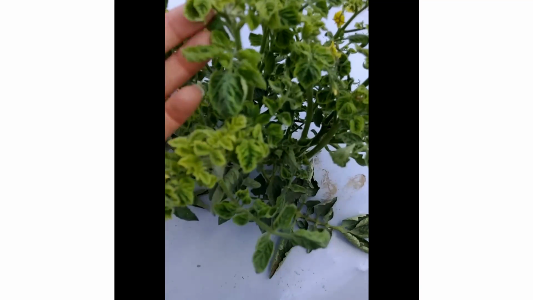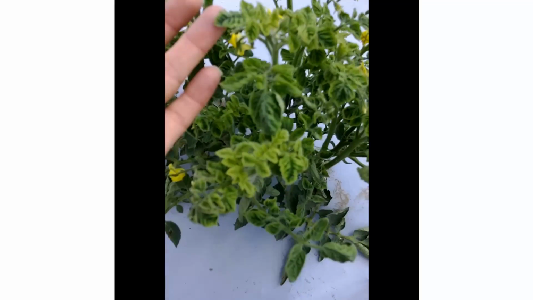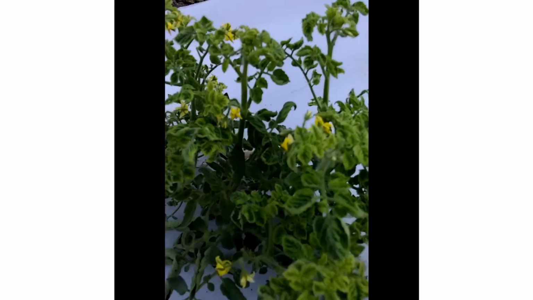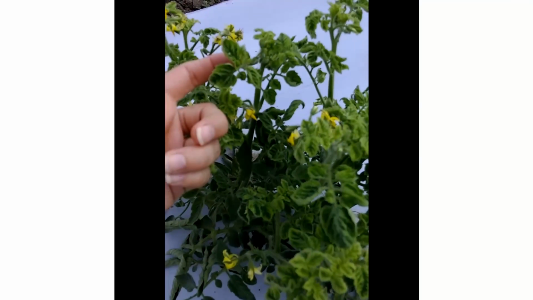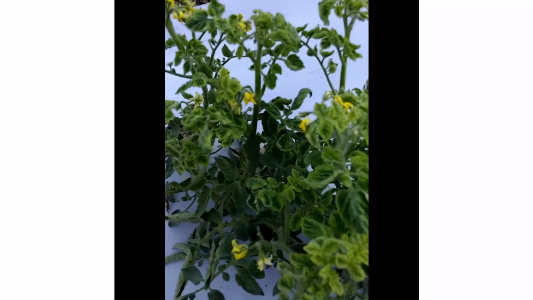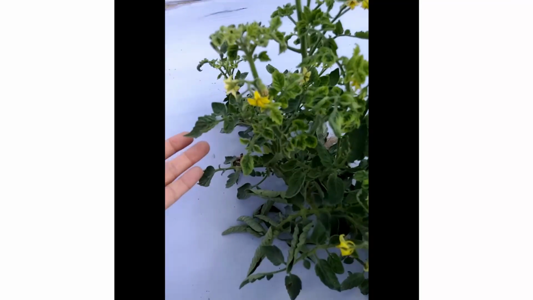But all the new growth looks like a bonsai. You can see the discoloration and the distortion of the leaves. They're completely distorted, and there's also some leaf curling towards the bottom. That could be from insects, but definitely this one has to be loaded with viruses.